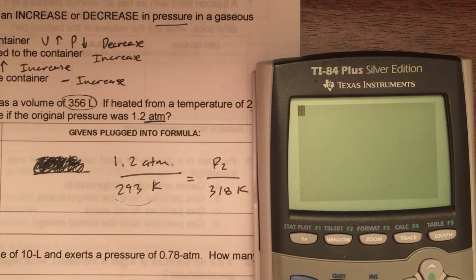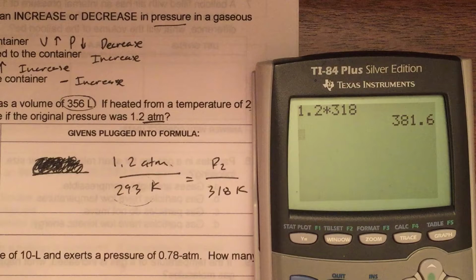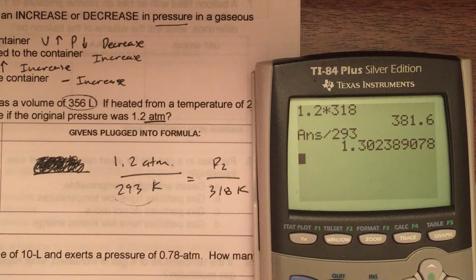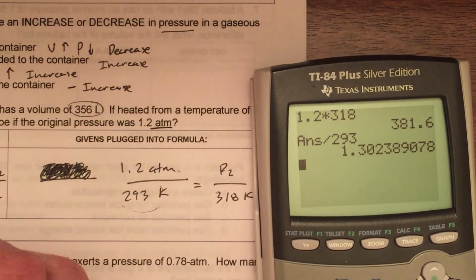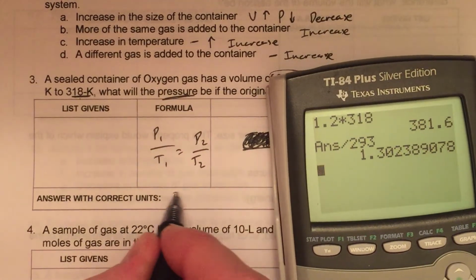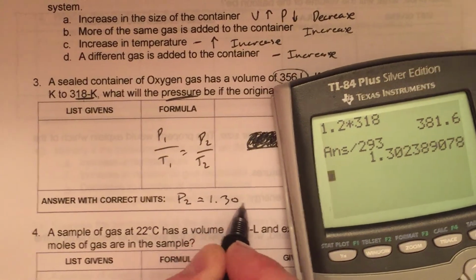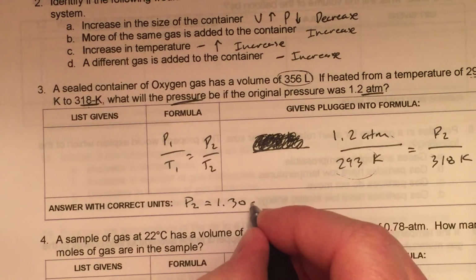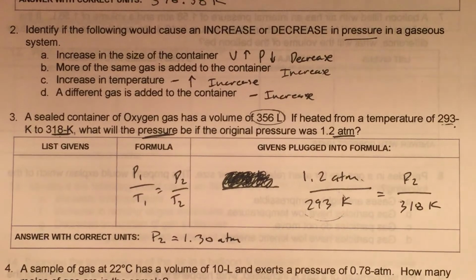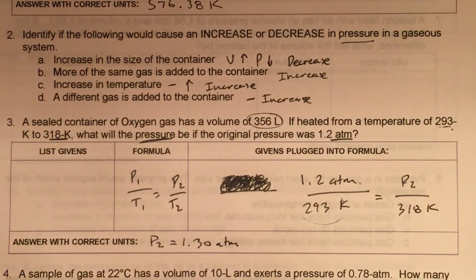So I have 1.2 times 318 divided by 293, which gives me that my pressure 2 is going to equal, I'm going to round this to just 1.30 atmospheres, ATM. So that's using Gay-Lussac's law to compare initial pressure and temperature to final pressure and temperature.